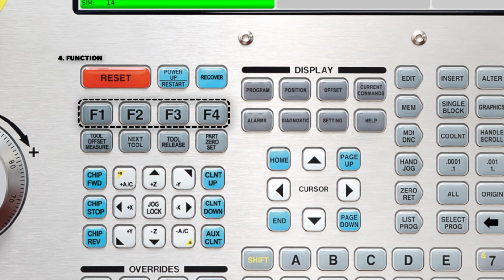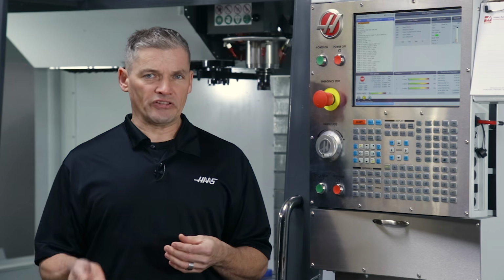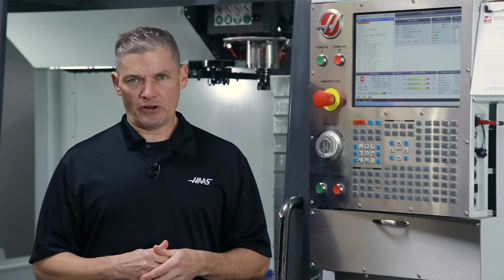The 4 function keys, F1 through F4, are all multi-use. Where you are in the operational system determines their function. These outside 2 keys in the lower row are used in setting up tool and part offsets. You'll learn more about this as you become a more experienced operator.